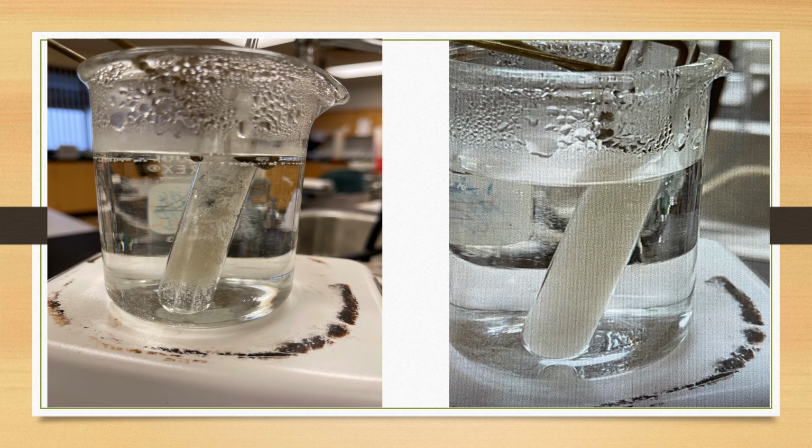Return the test tube to the hot water bath and warm it for another 5 to 10 minutes or until all the solids have dissolved. Stir occasionally. Besides water, the reaction mixture now contains a slight excess of the sulfuric acid.